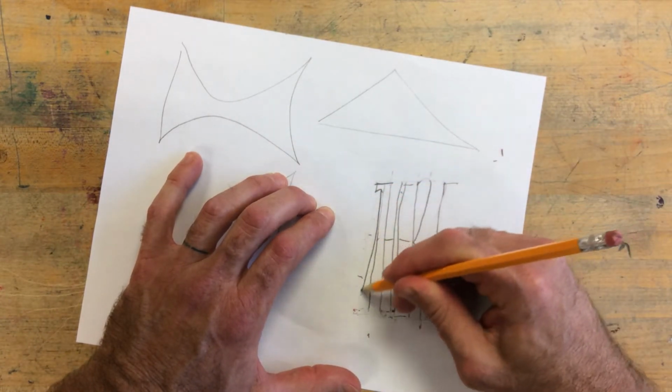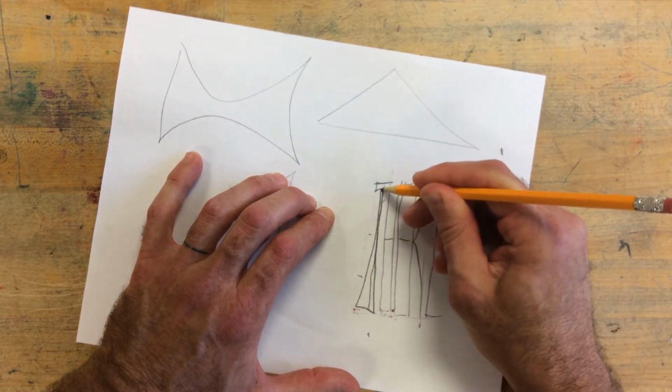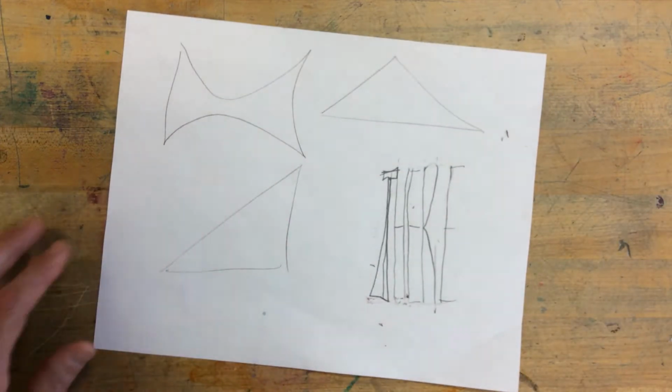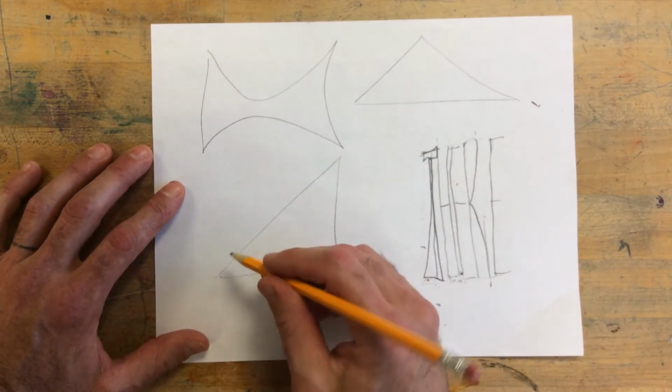Maybe the T looks like so, all right? So, or you could just get it out again.